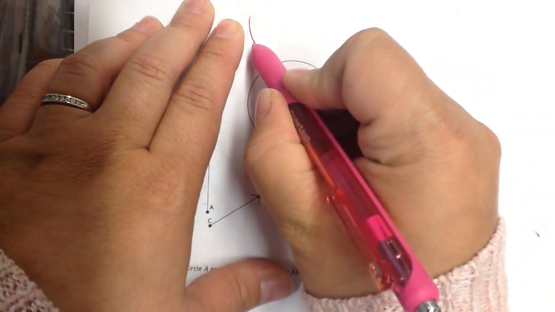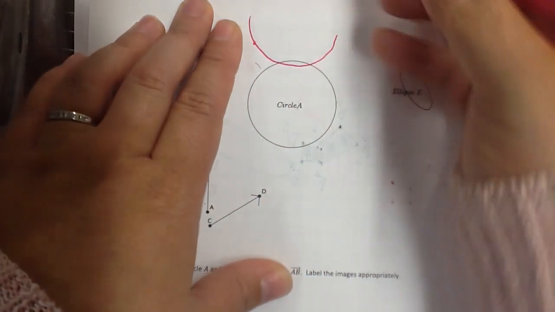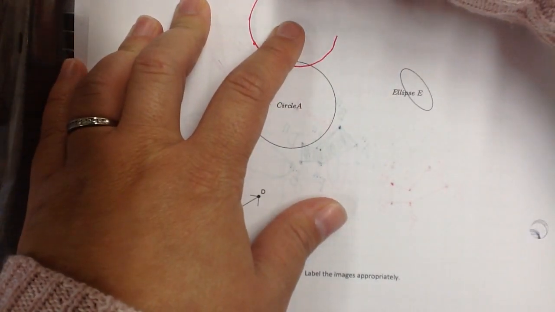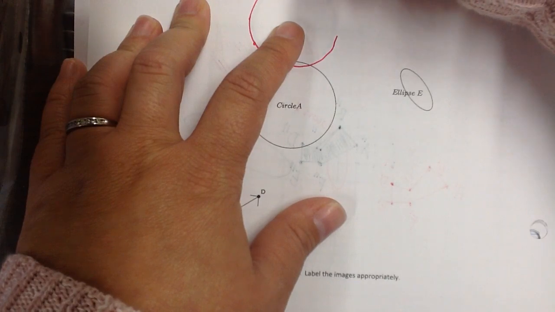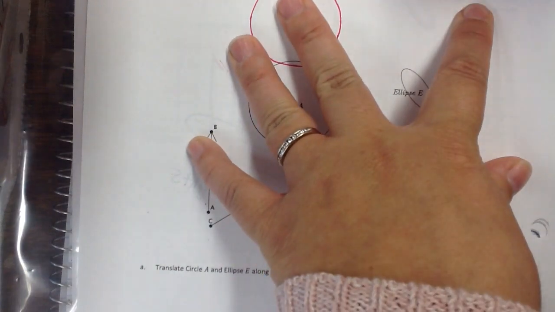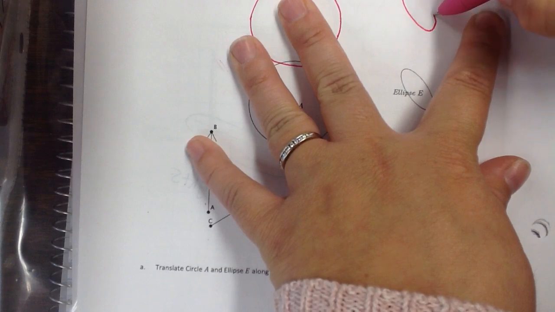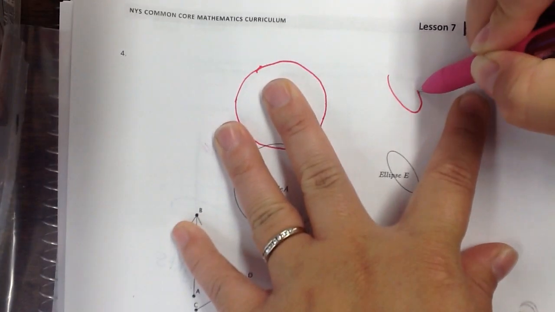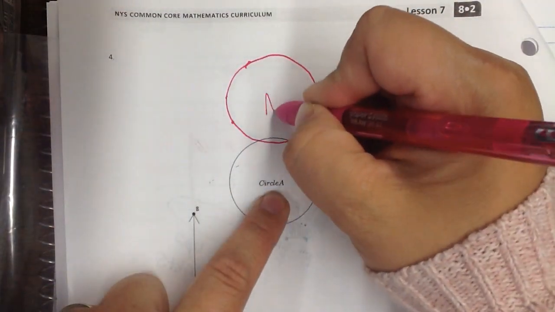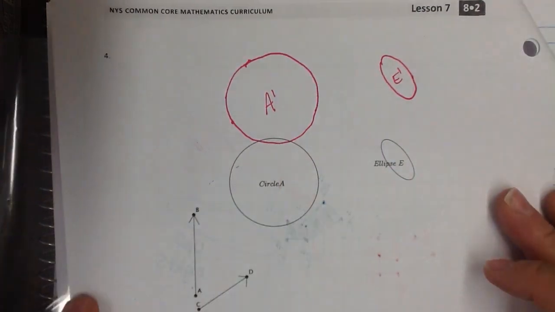I have to keep moving around so I can see it. And then I got the ellipse over here. Okay, so this was A, so this is A prime, this is ellipse E, so this is E prime. Okay, everybody good there?